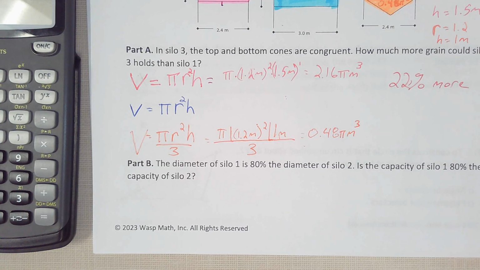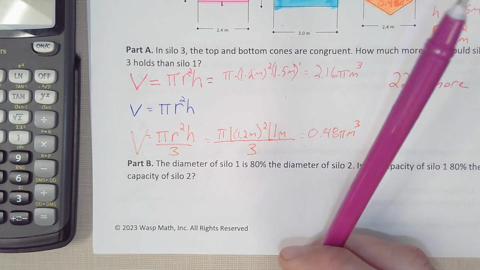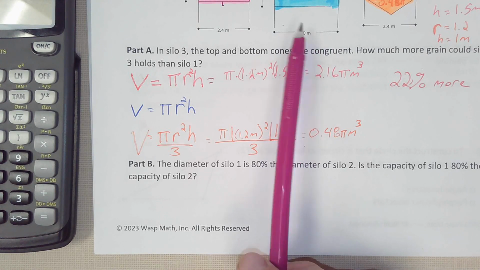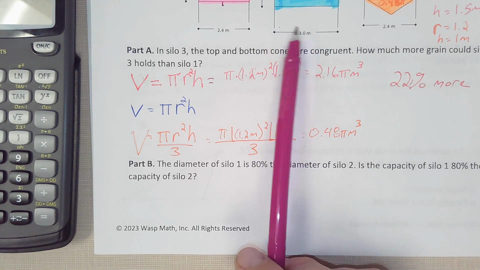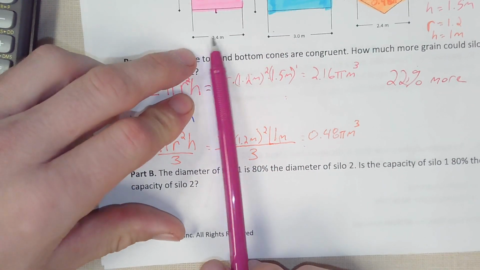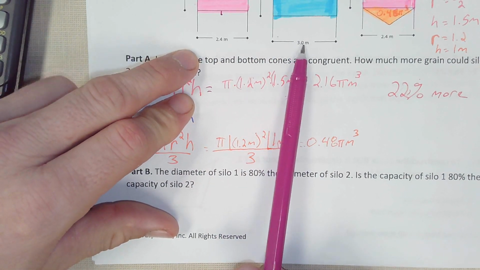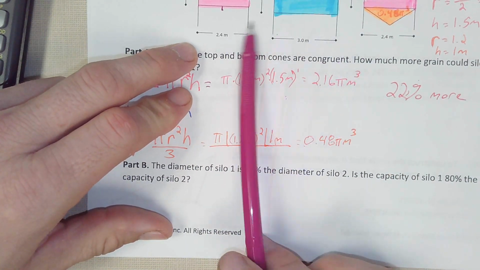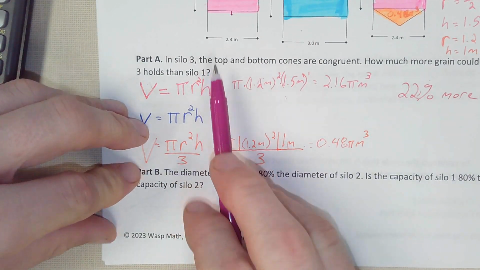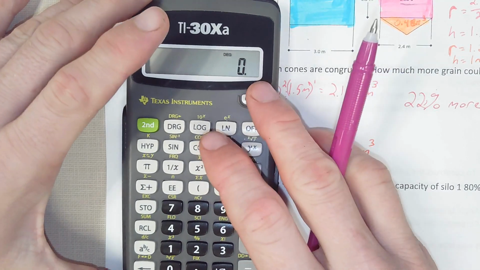All right, part B says if silo 1 has 80% the diameter of silo 2. They're being a little tricky here. We have to say this thing is skinnier than this one. I don't know why they just didn't have you compare the two, but 80% the diameter. So we have to take silo 1, and let's just change the picture.